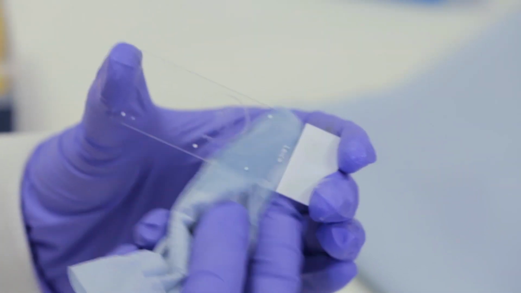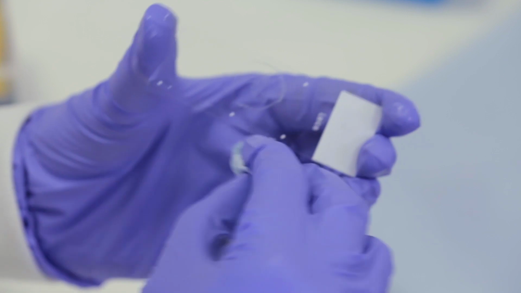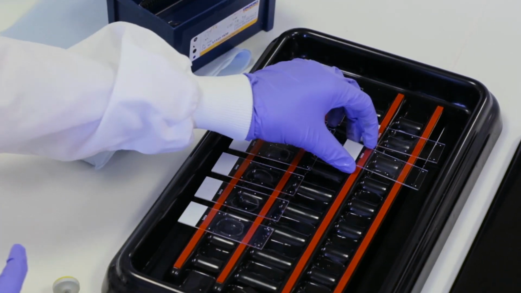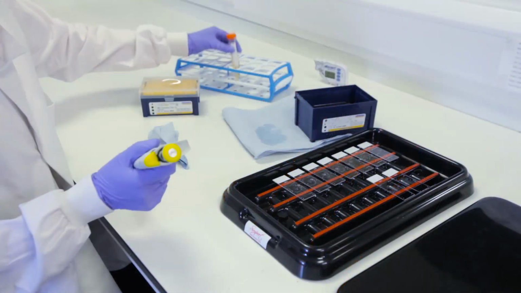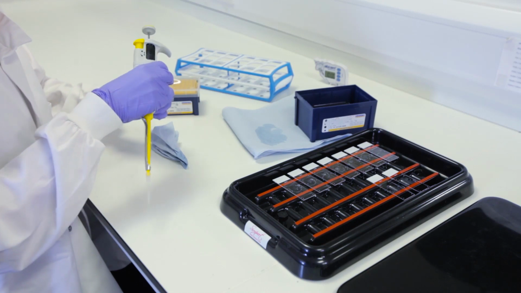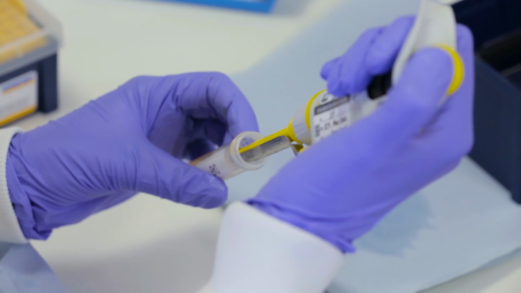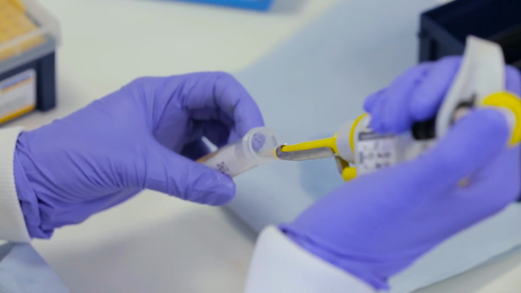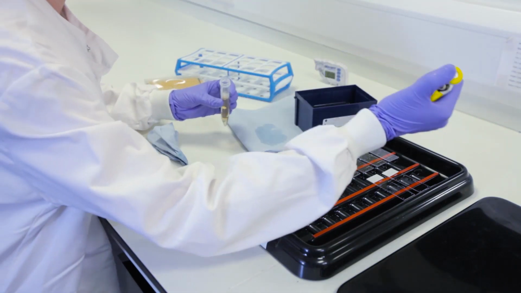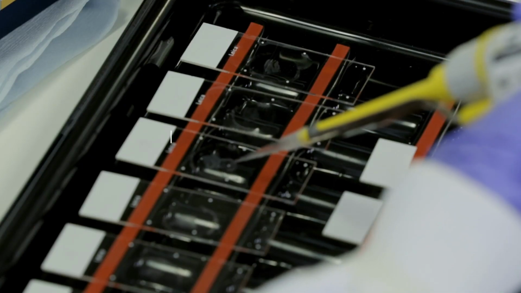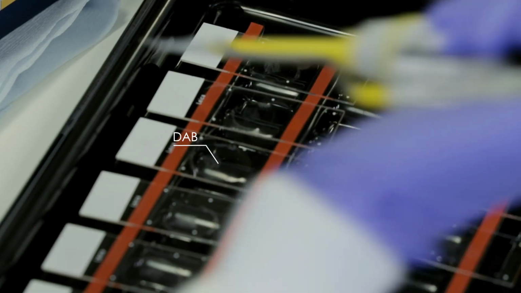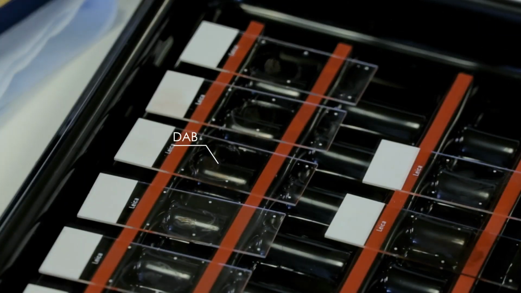After the secondary antibody has been washed off, 3,3-diaminobenzidine, DAB, is pipetted onto the tissue sections for 10 minutes at room temperature. DAB is a substrate of HRP and causes a visible brown precipitate to form.